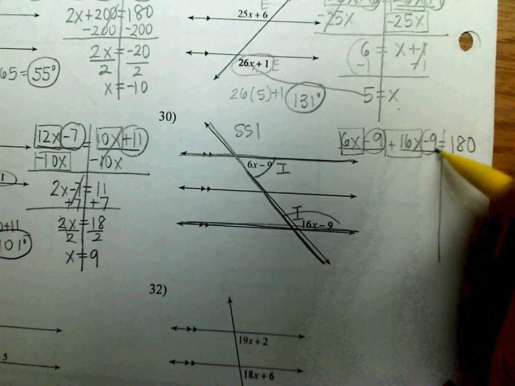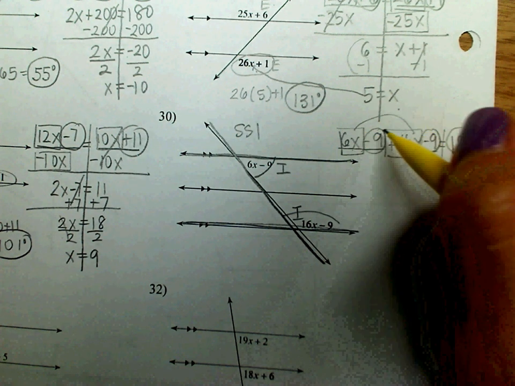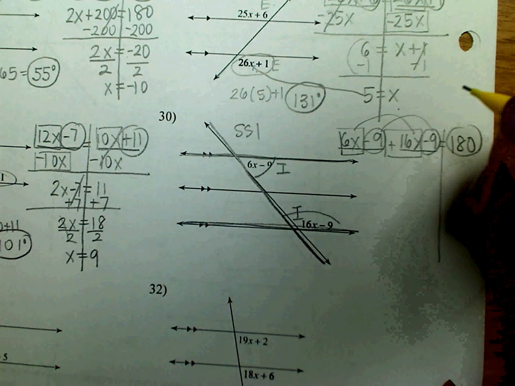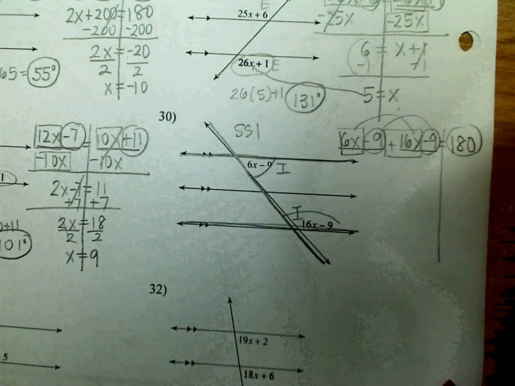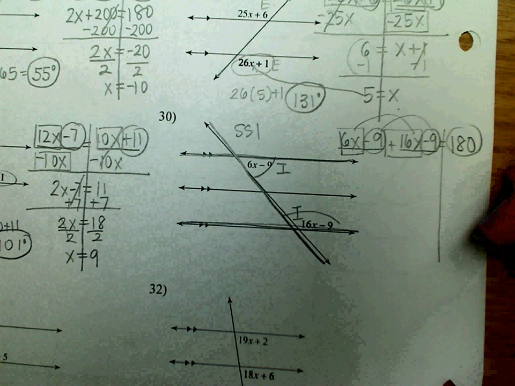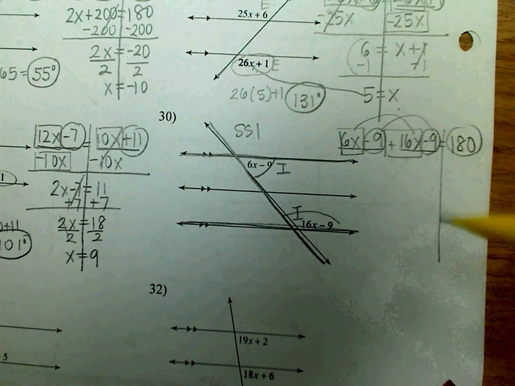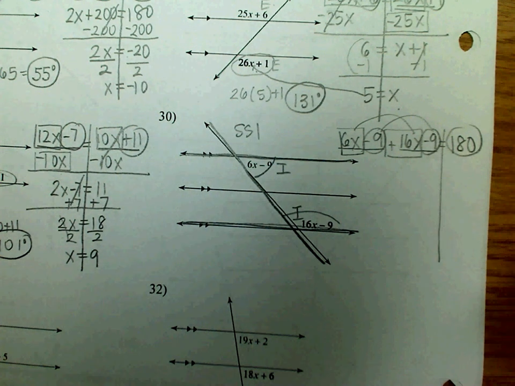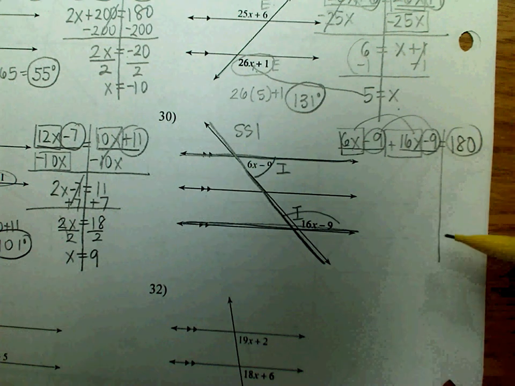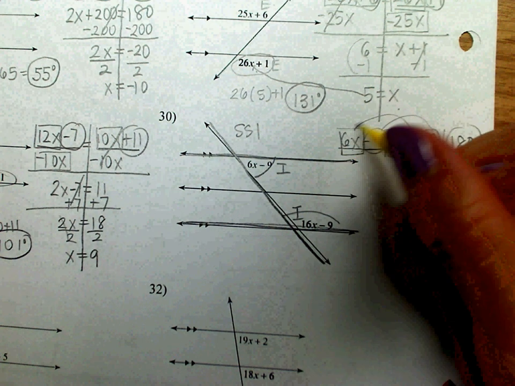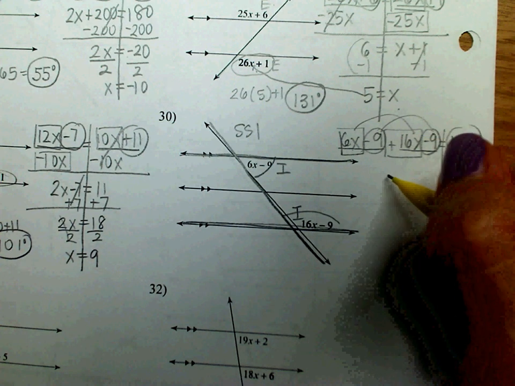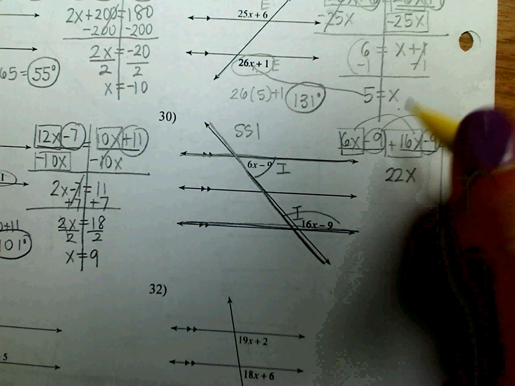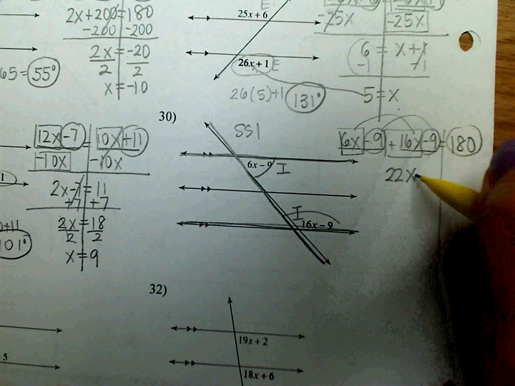circle, add, okay? So again, if you prefer the variable constant method, go ahead and pause the video, do it on your own, and then come back. The next one, I'll try the other method, okay? So on this one, you add the 6 and the 16, and that comes out to be 22x. Add the negative 9 plus the negative 9, that comes out to be negative 18.